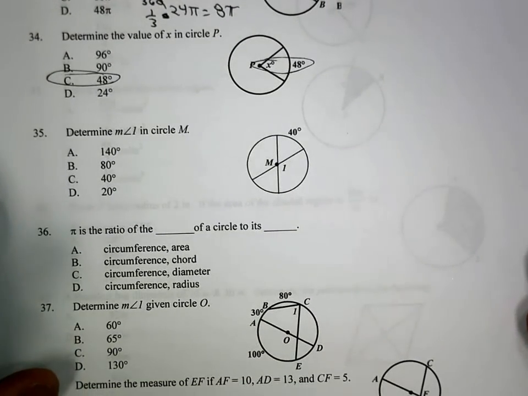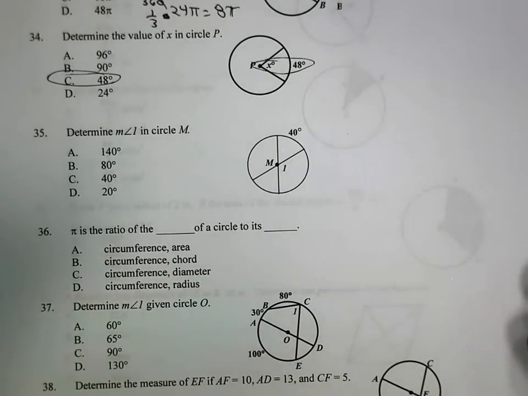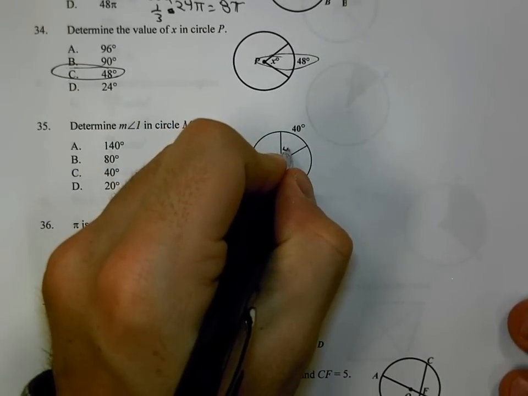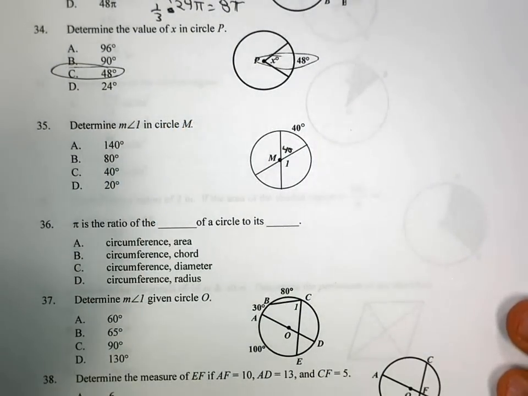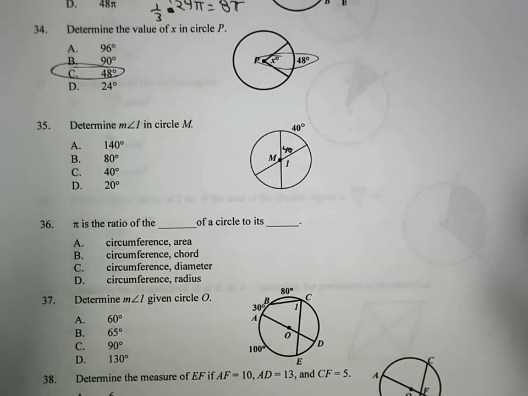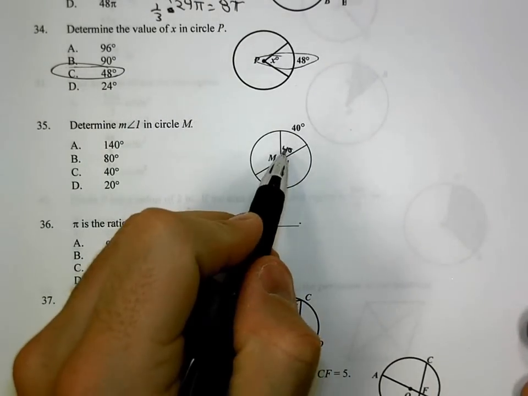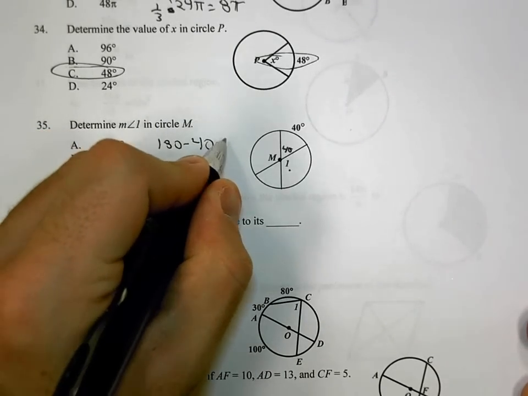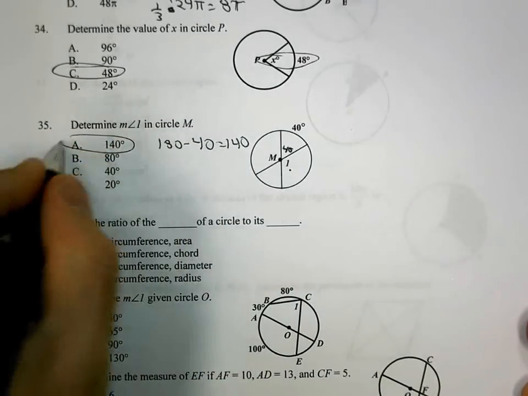35, we're looking for angle 1. Well, let's see. We have a central angle, so that means this is 40, because it's at the center. If it wasn't at the center, we'd be in trouble here, because we couldn't just automatically assume it's 40. But that's 40, which means the angle next to it, we could just take 180 minus 40, leaves us with 140 degrees. That is answer A.